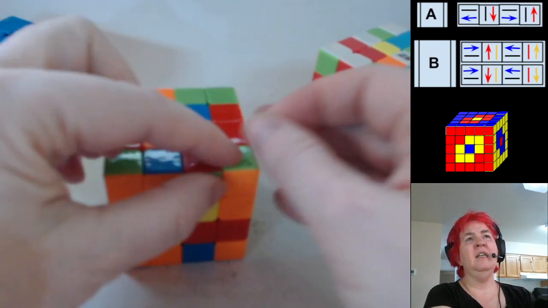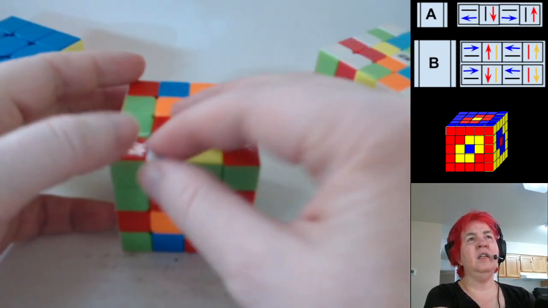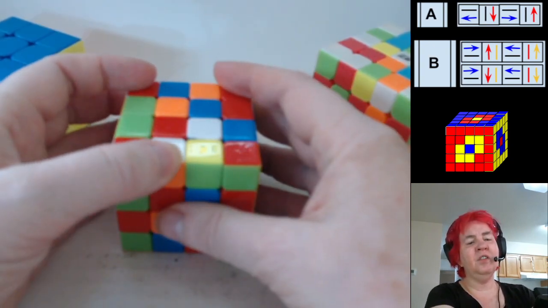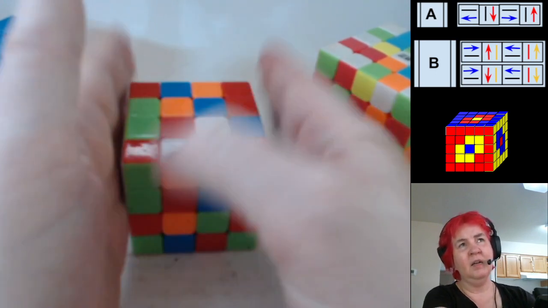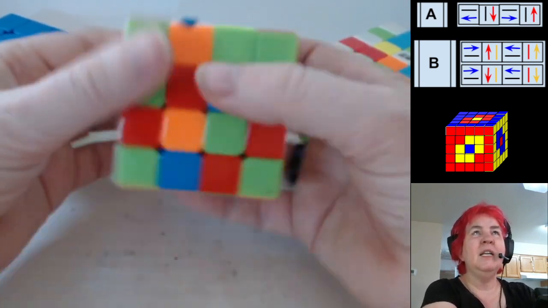Okay, and no yellow or white here. Here's a yellow or white. We just keep for as long as there's a yellow or white anywhere in the middle area. We're working on the opposite edges today.